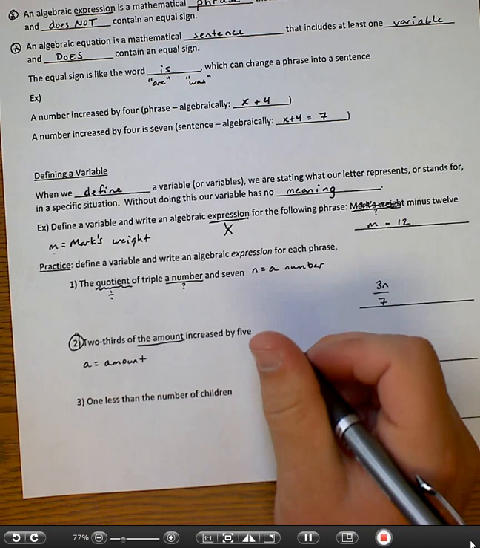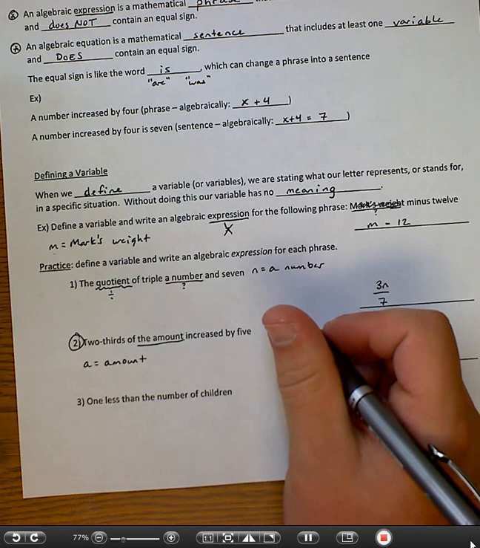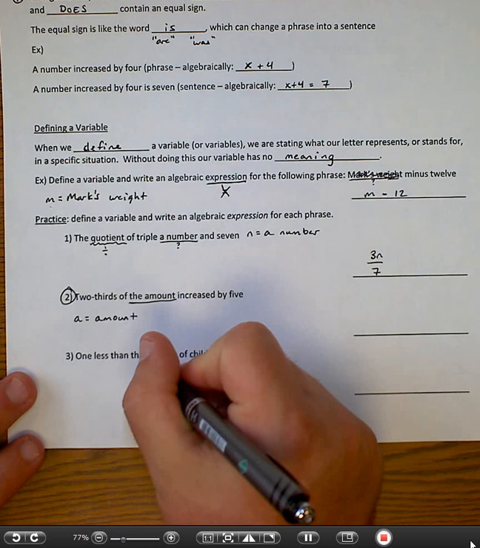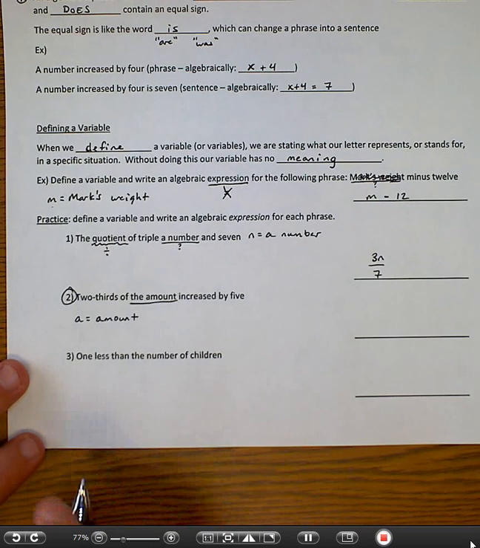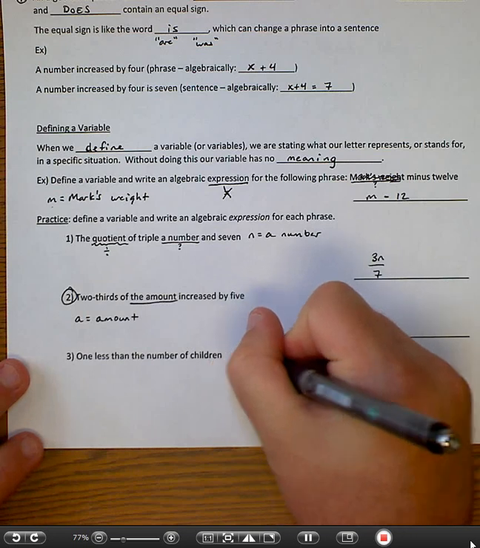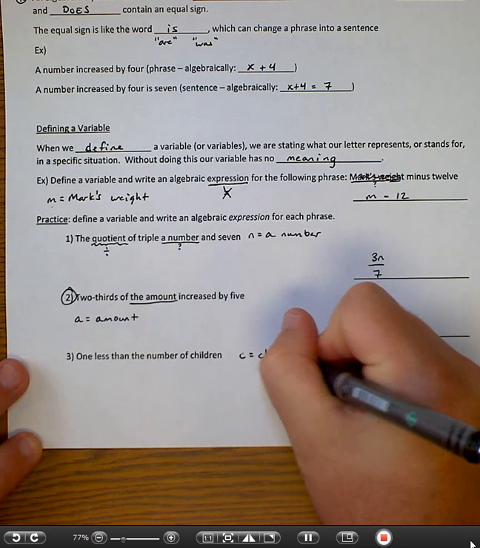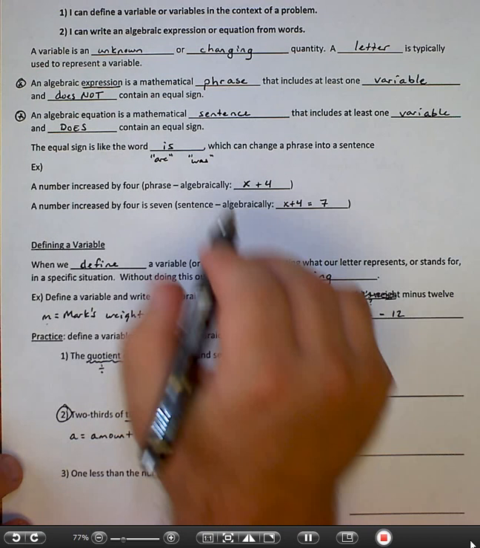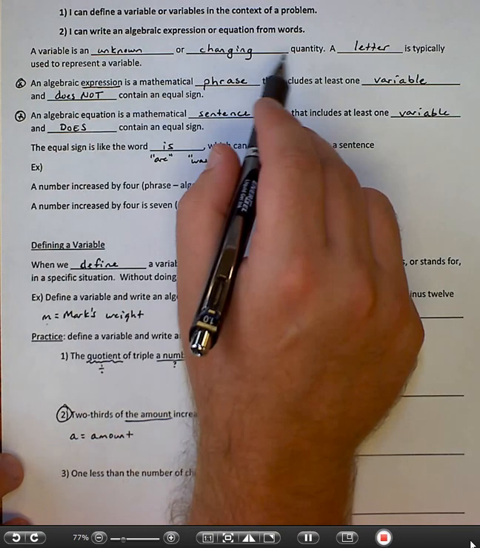Okay. Moving on to number 3. One less than the number of children. What we don't know is, I'm going to do this wrong at the beginning. A lot of people will say C equals children. Keep in mind, a variable is an unknown or changing quantity.